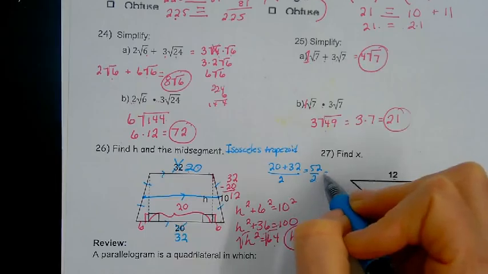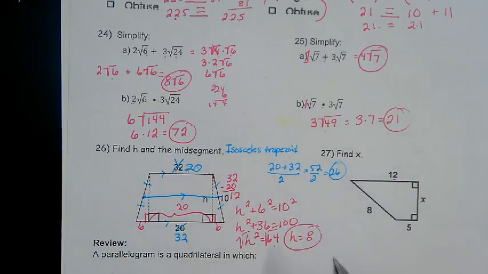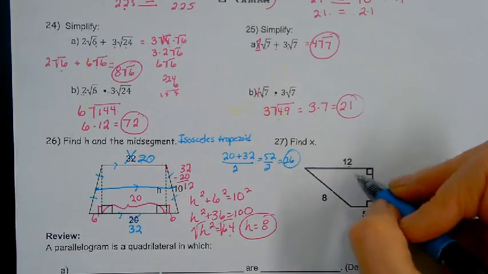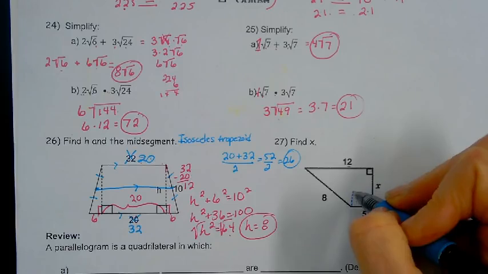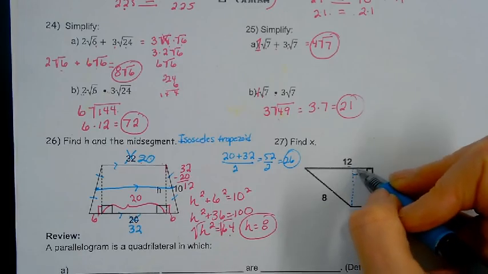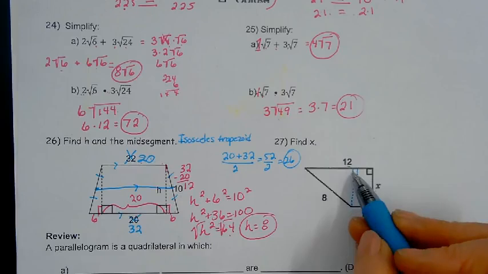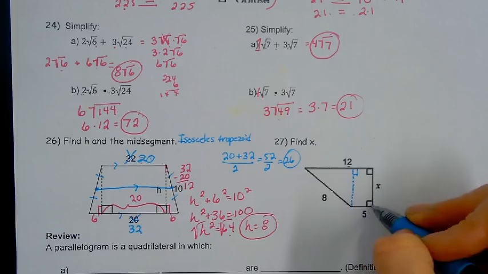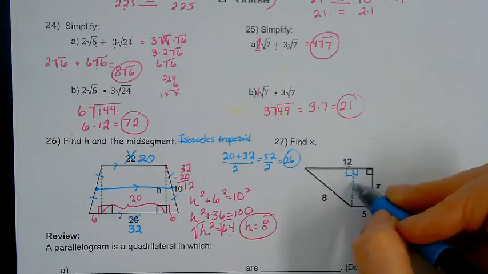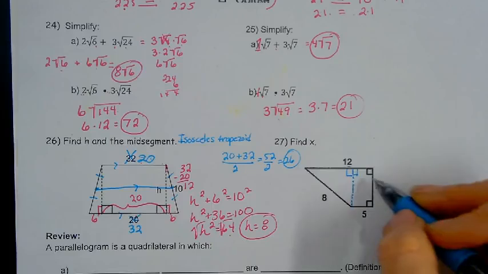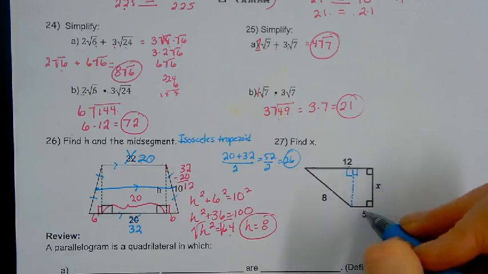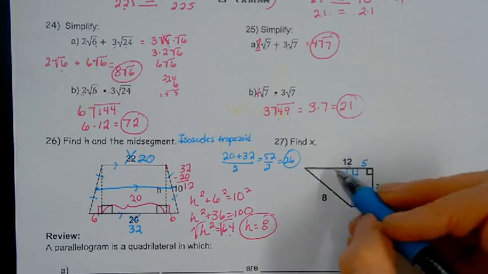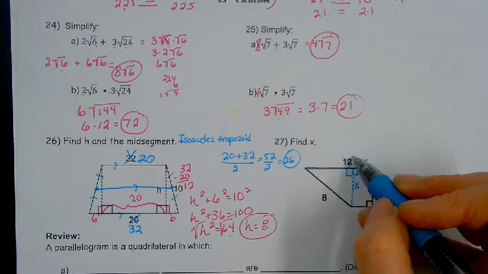Find x. Okay, here we're going to make an altitude from that vertex down to here. And we're going to make that a right angle. So here's our altitude. We're cutting this piece into two figures. We have a rectangle here, and now we have a right triangle here. Well, this is a rectangle, then this piece is 5, then this piece is 5. This piece is x, then this piece is x. So this whole thing is 12, so that means that 12 minus 5, this piece is 7. If this piece is 5, then this piece is 7.